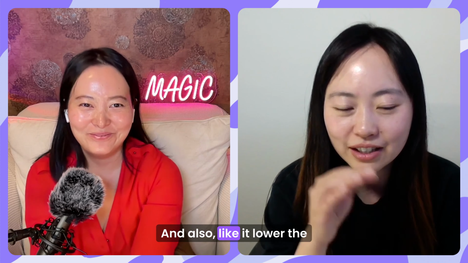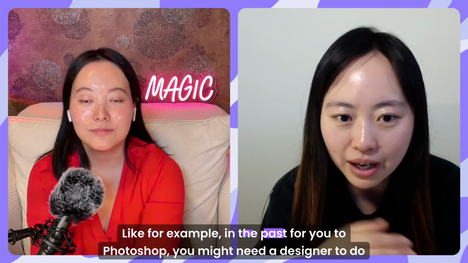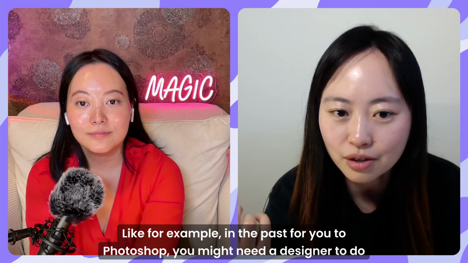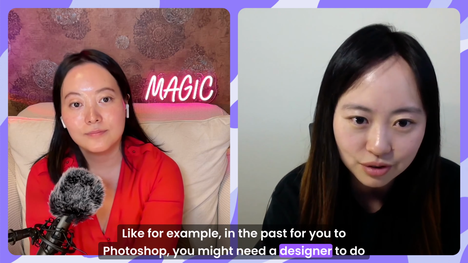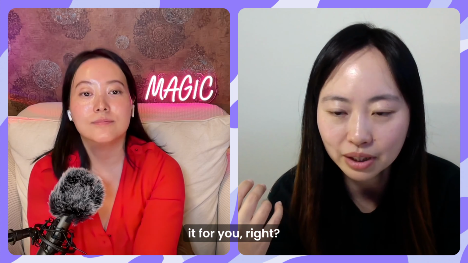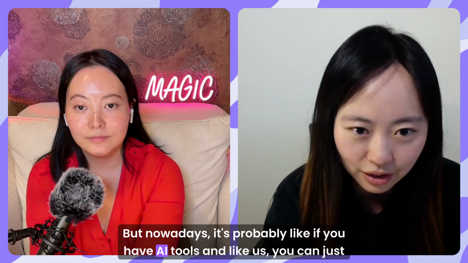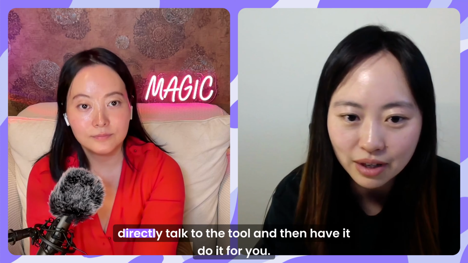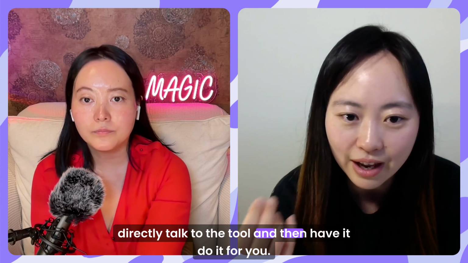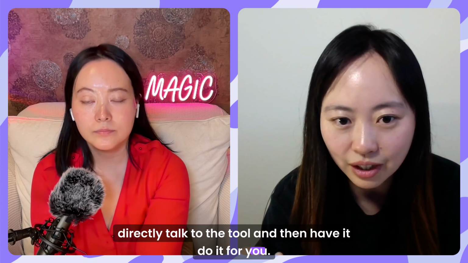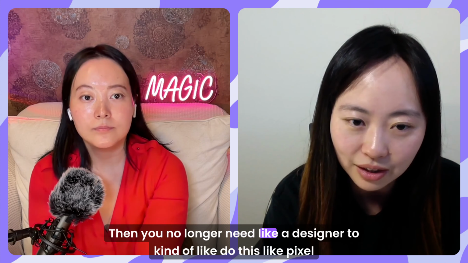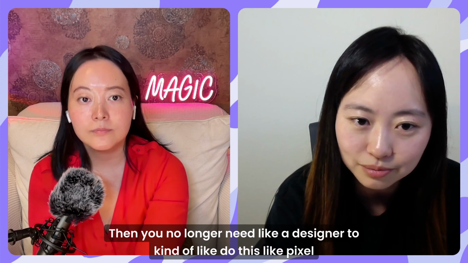It also lowers the barriers for individuals. In the past, for Photoshop you might need a designer to do it for you, but nowadays with AI tools like ours, you can just talk directly to the tool and have it do it for you. You no longer need a designer for the pixel manipulation.